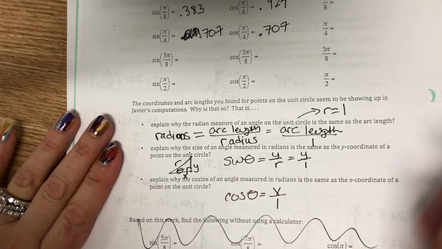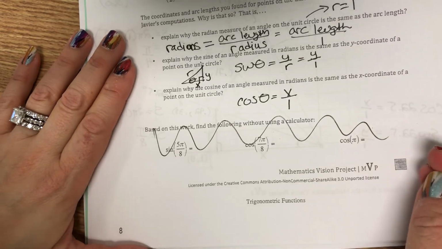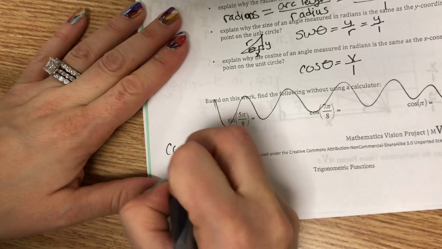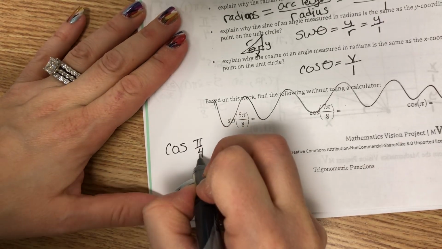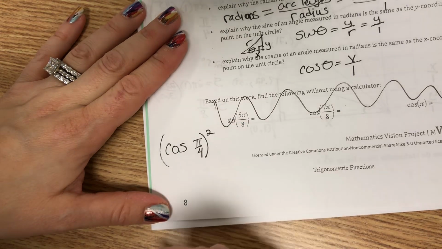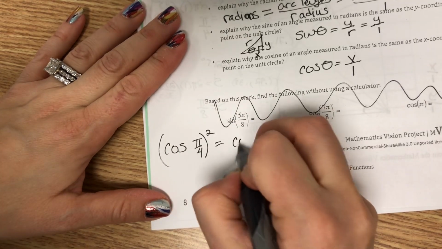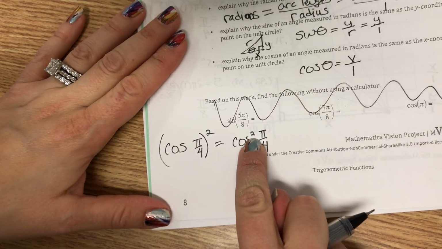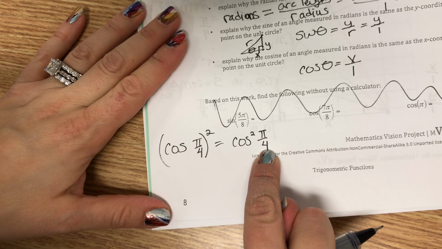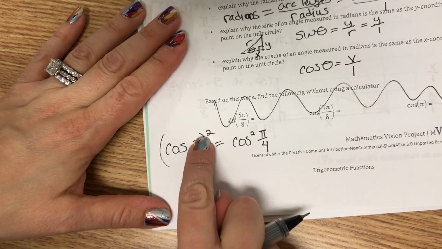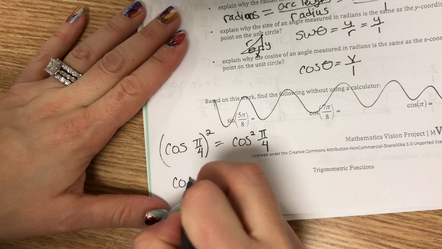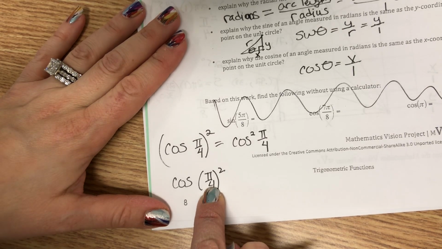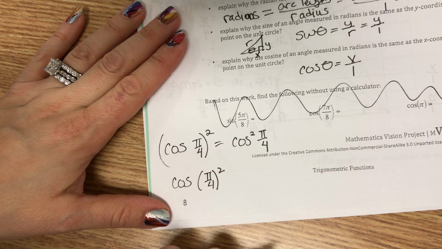Instead, I want to talk about some other notations. We're going to fit it in down here. If we have cosine of pi over 4, squared, mathematicians like to write that as an abbreviation this way. When it says cosine squared of an angle, that means the whole quantity squared. That's different than cosine of pi over 4 squared. That's just squaring the angle. That's not the same as these.